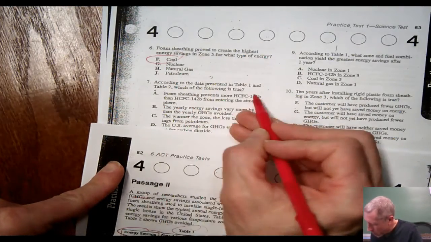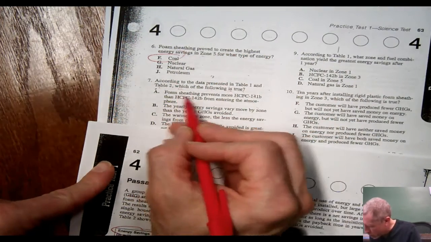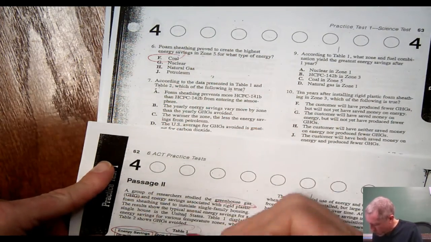According to the data represented in Table 1 and Table 2, which of the following is true? Okay, foam sheathing. All right, so this is all about foam sheathing.